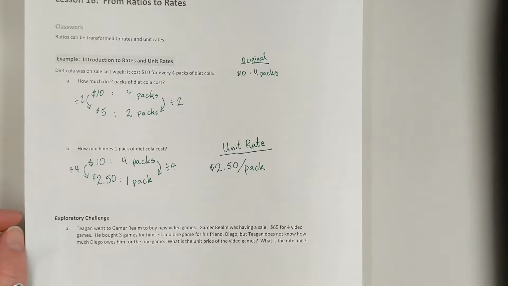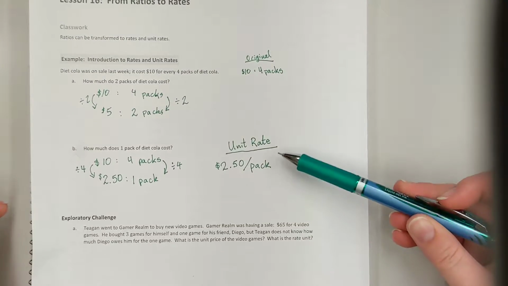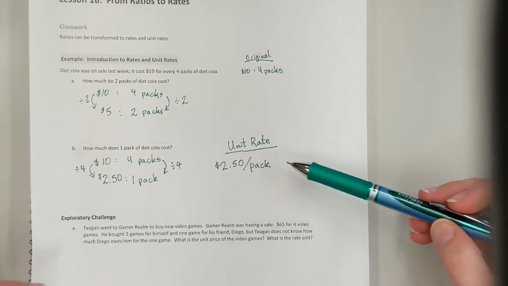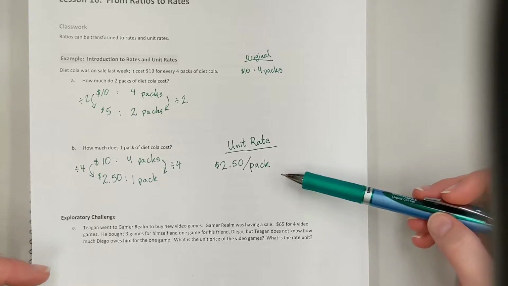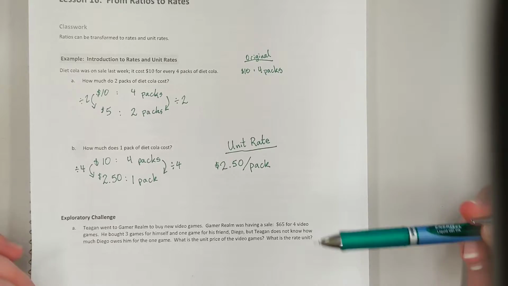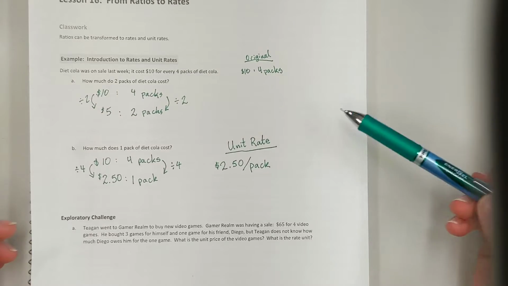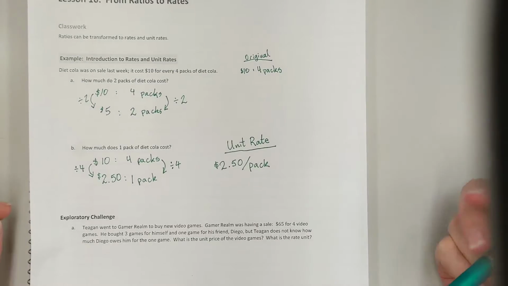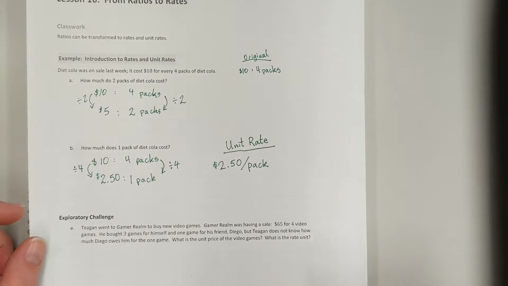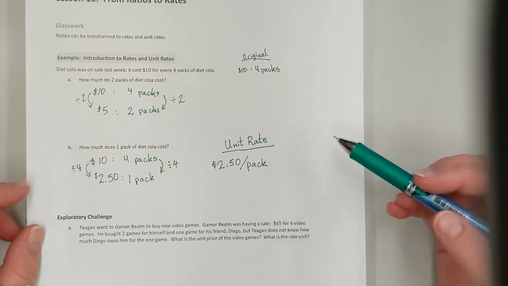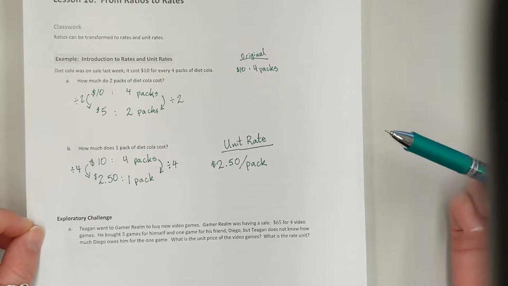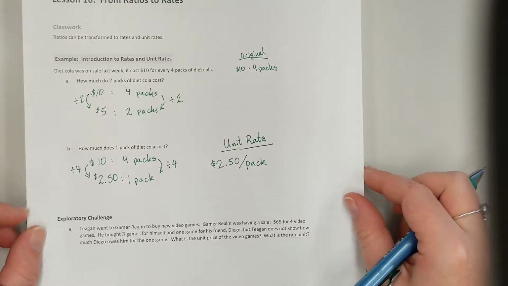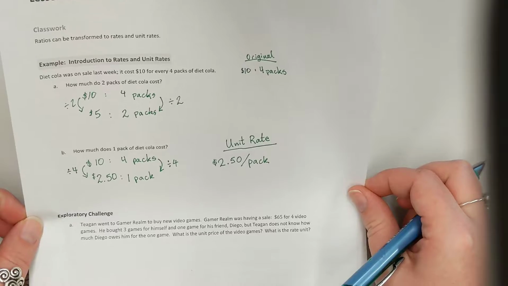Now, some reasons that this is useful is that if you know that you're paying $2.50 for every pack of Diet Cola, you could buy 7 packs of cola, and you just have to multiply by 7. I don't know why anybody would want that much Diet Cola, but you could do that. So, finding a unit rate is super useful. It's something that I do at the grocery store all the time, and I assume lots of other people do as well.